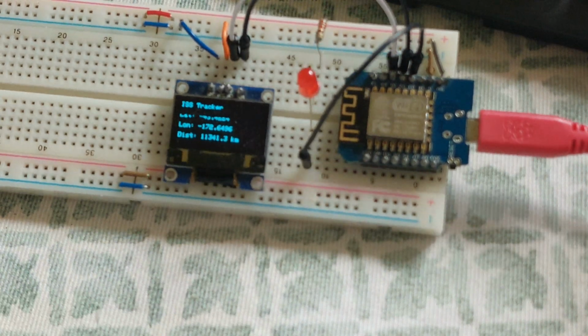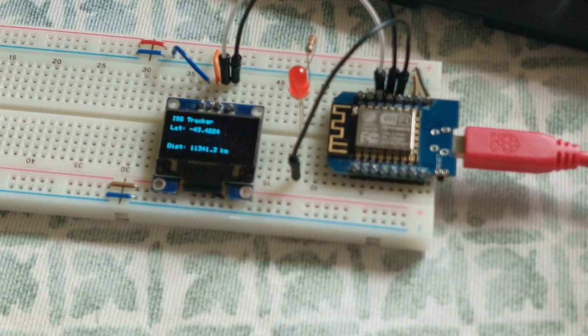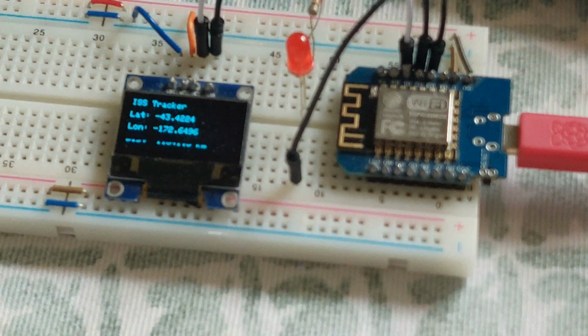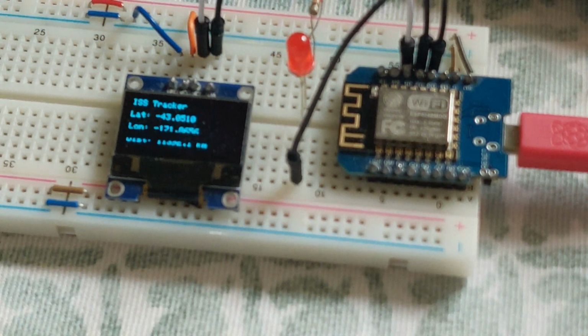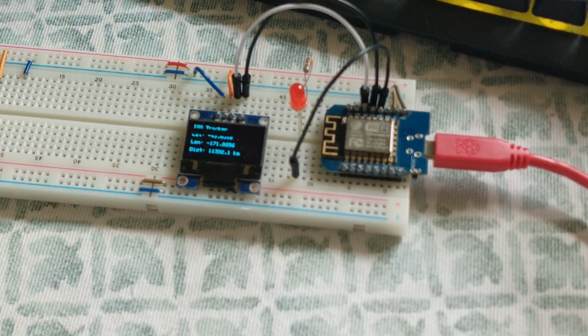Okay, but yeah, I just don't understand why it's flashing. And this is done on a Wemos. Okay, I don't know why it's out of focus as well.